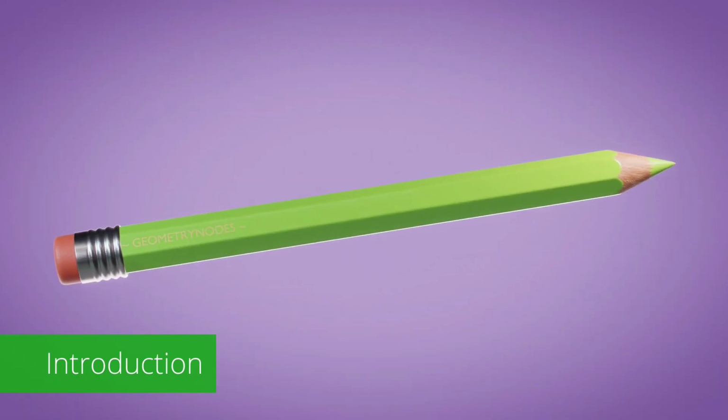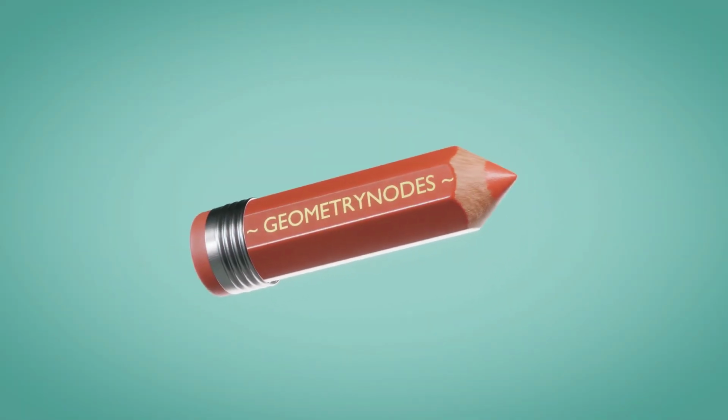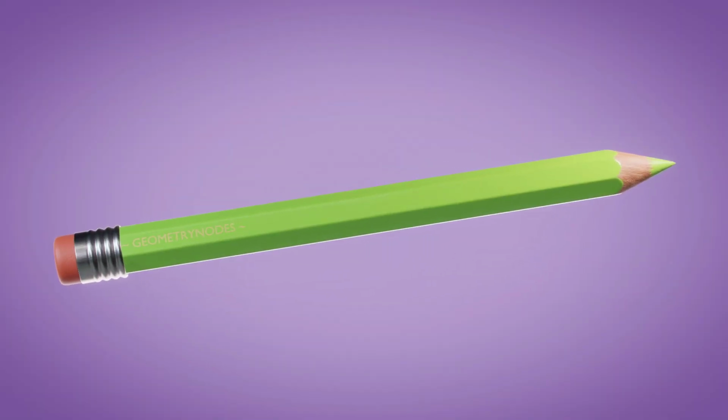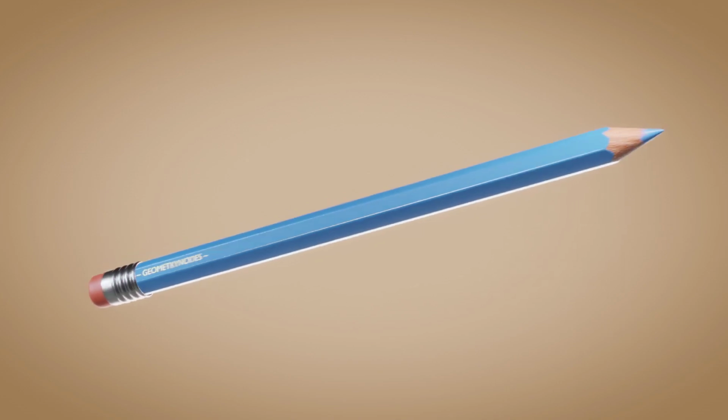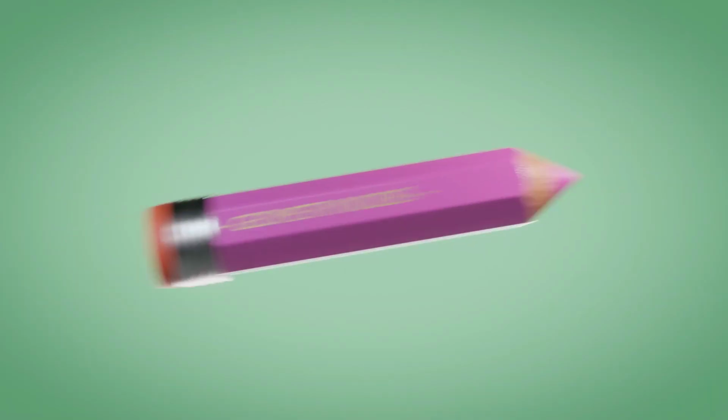Today we will create some procedural pencils with Blender and Geometry Nodes. We will generate a basic geometry with Geometry Nodes. We will generate masks with Geometry Nodes to blend between different materials.